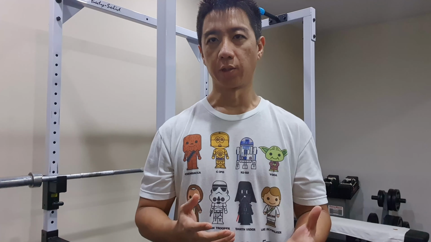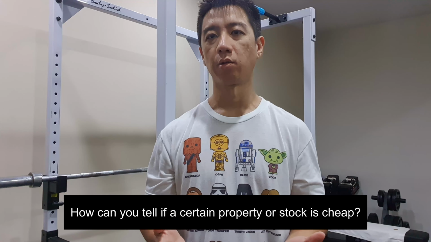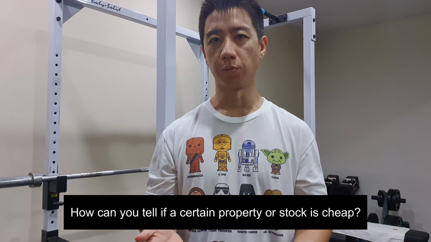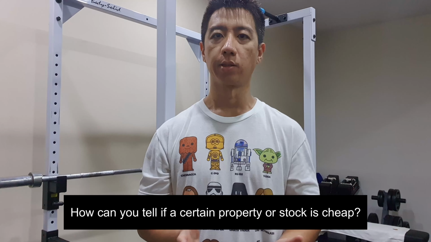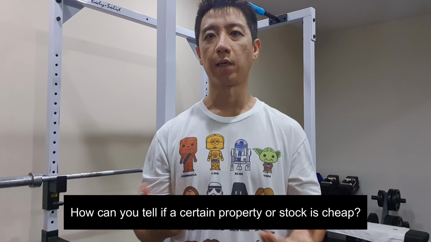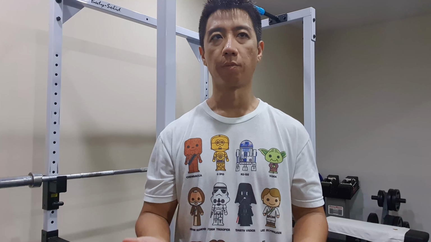So actually I got this question. It was emailed to me and somebody asked, how can you tell if a certain property or a stock is cheap? A lot of people see the absolute price. So if they see that SIA is currently trading at about $3 plus, they think that it's cheap. Or maybe they see that property in Novena is going for maybe $2,000 per square foot, and then you think that it's cheap relative to about half a year ago.